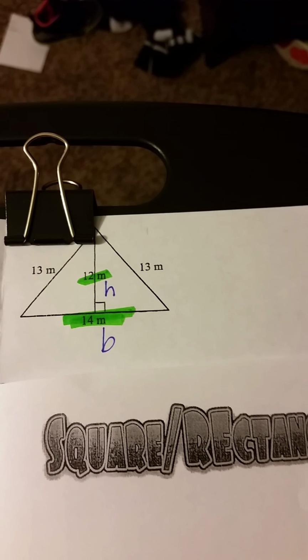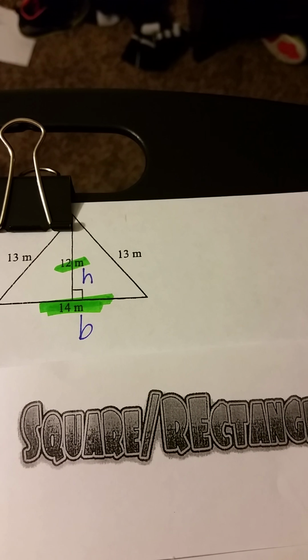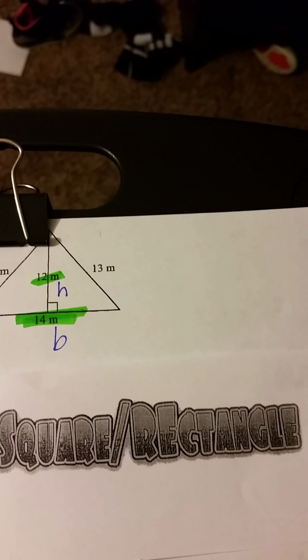Okay, so now we need to plug those numbers into our formula. So we have 1/2 base times height. Okay, plug it in. 1/2 times 14 times 12.